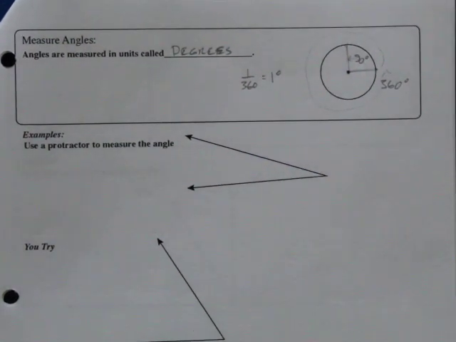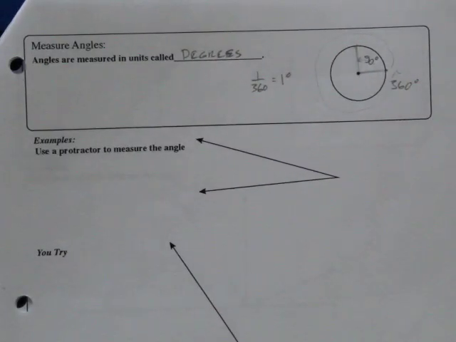I'm going to grab a protractor. I should have done that before we started, but I can grab a protractor and give you some examples of how to use one. Some of you might have a protractor at home. If you'd like to come in to school and borrow one, you are welcome to. We've got a variety of different kinds of protractors, so here's my protractor box.